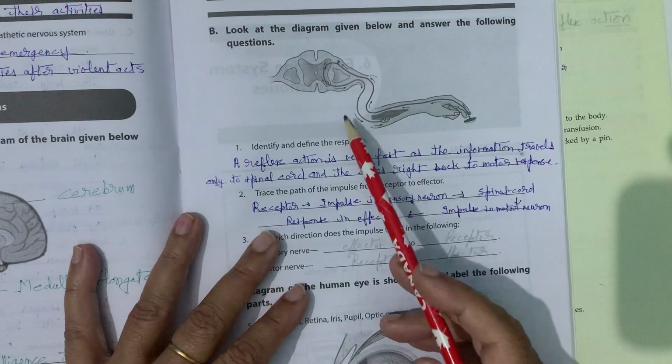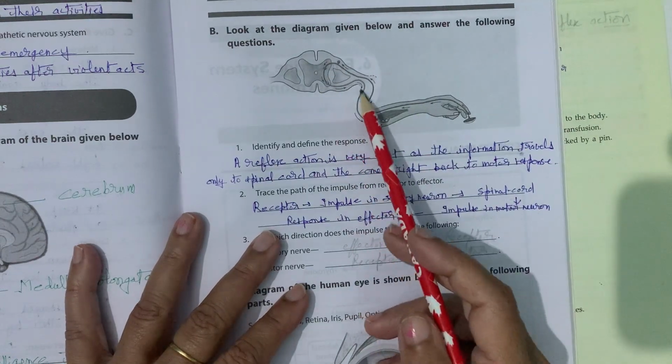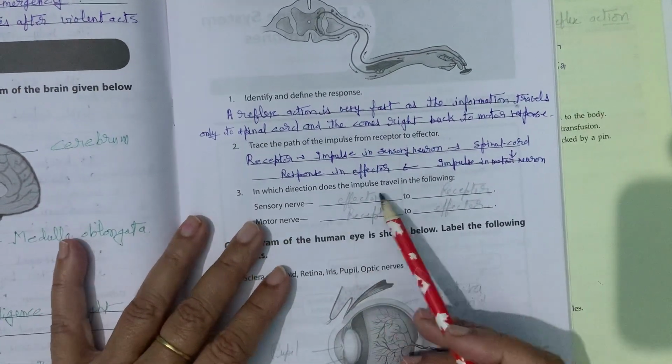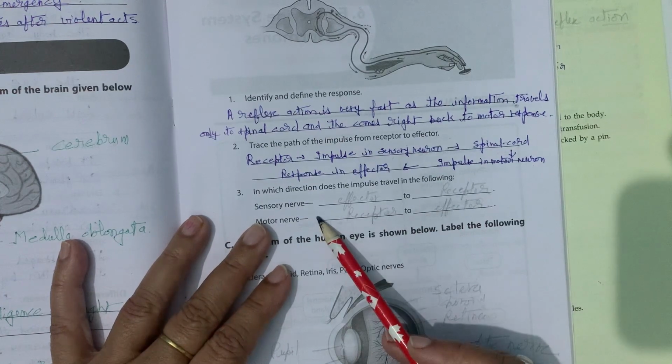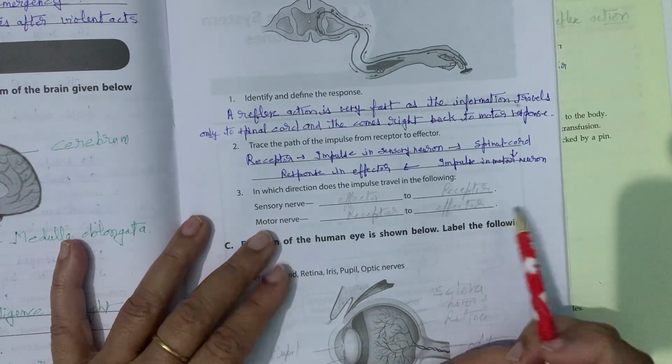And then the impulse goes to the motor neuron. From here the impulse comes into the motor neuron, and from the motor neuron it goes to the effector organ. Now in which direction does the impulse travel? Sensory nerve, receptor to effector, and motor nerve from receptor to effector.